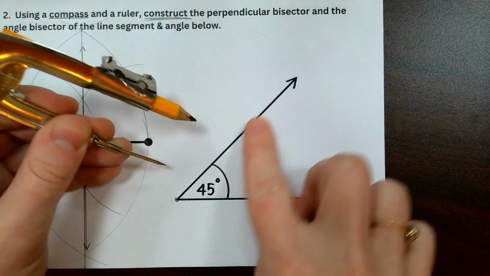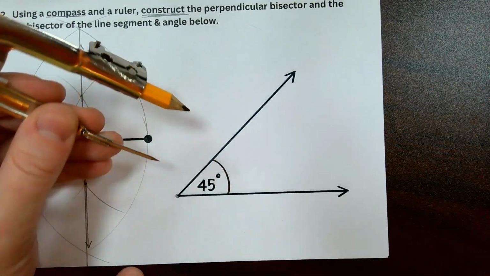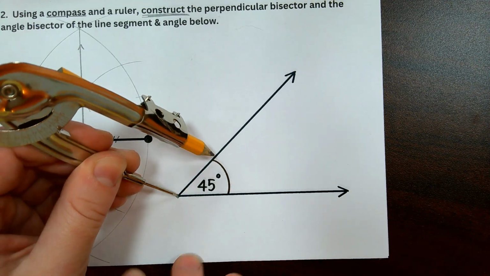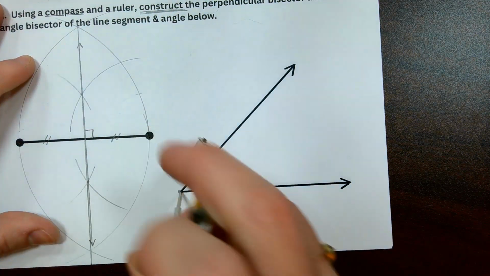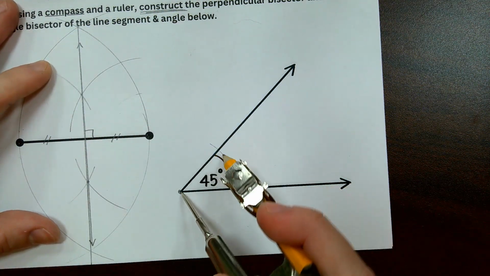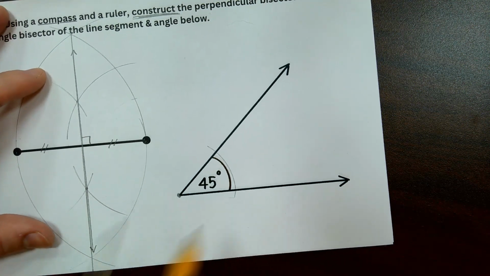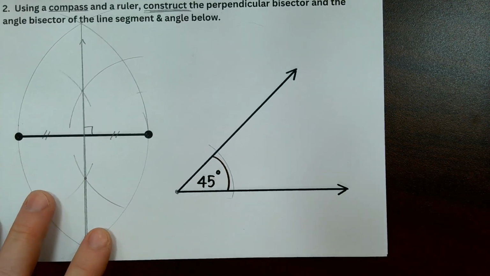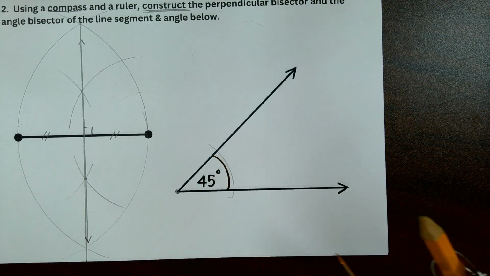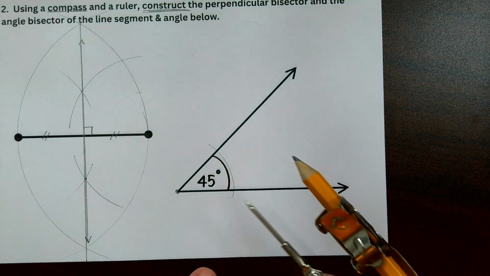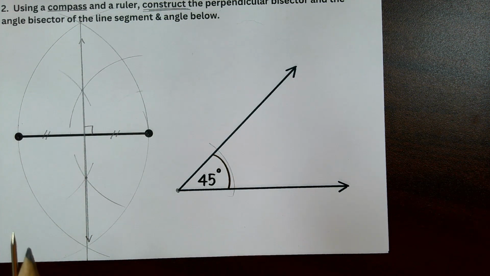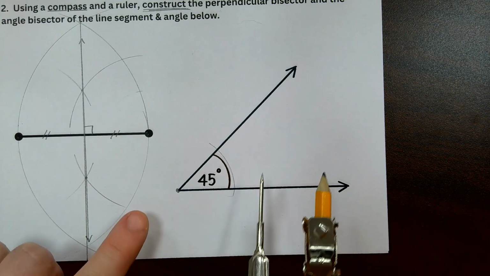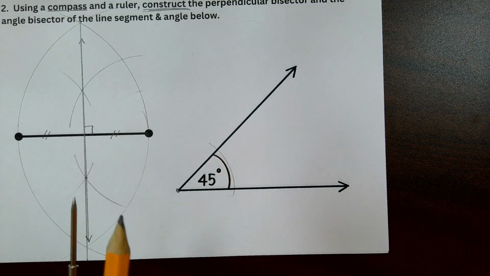So probably closer to a little less than half of this length. Again, it doesn't matter what opening you do exactly. It just matters that you're consistent. So I'm going to go ahead and start by making a little arc right there. And once I've got that first arc, once you all have that, look up so I know you're ready for the next step.